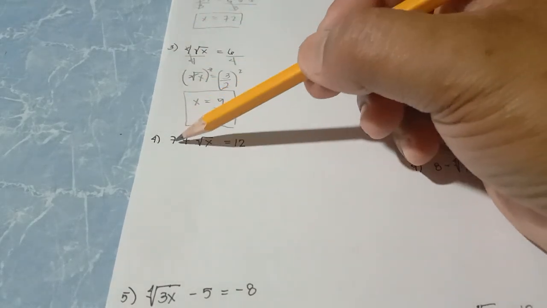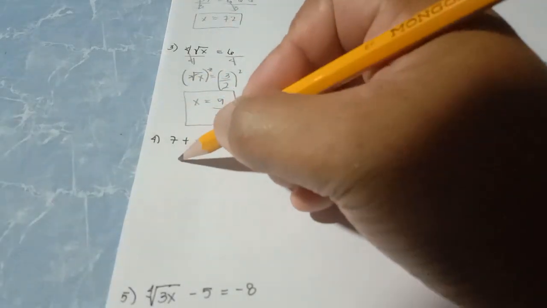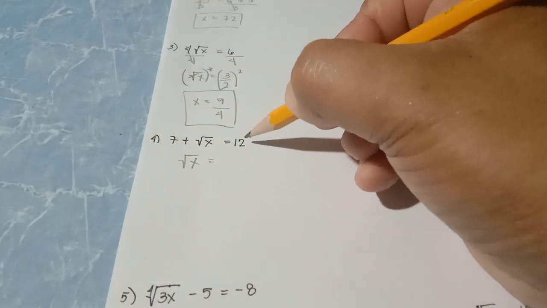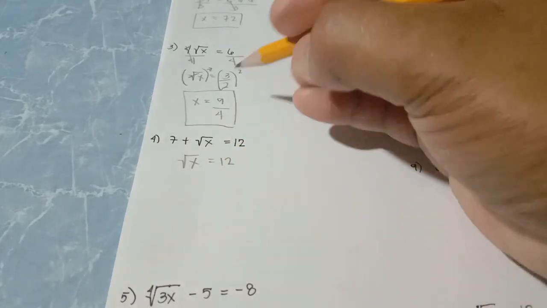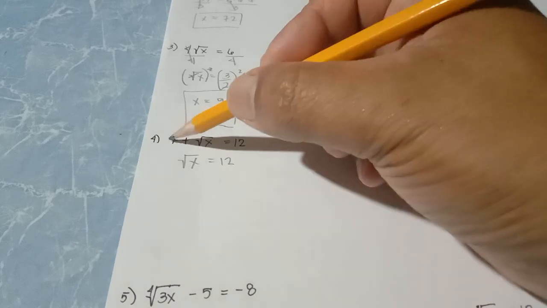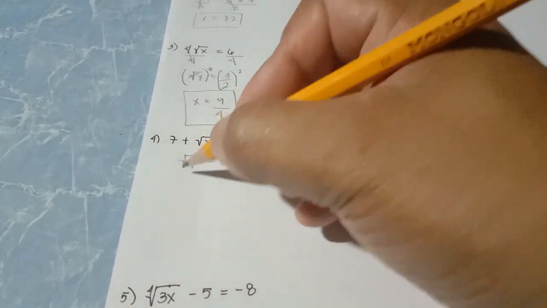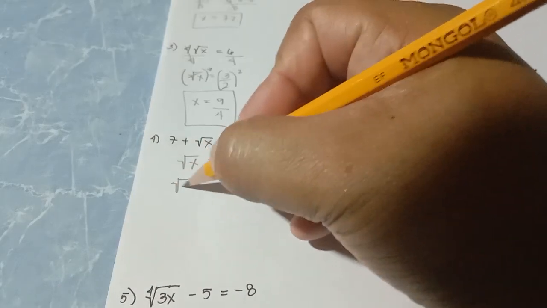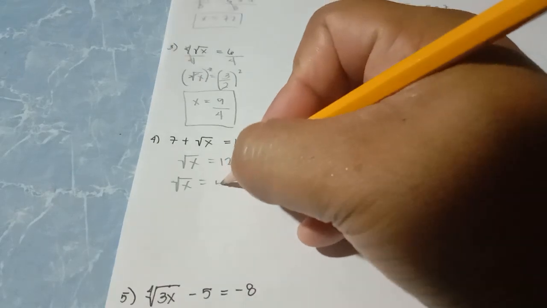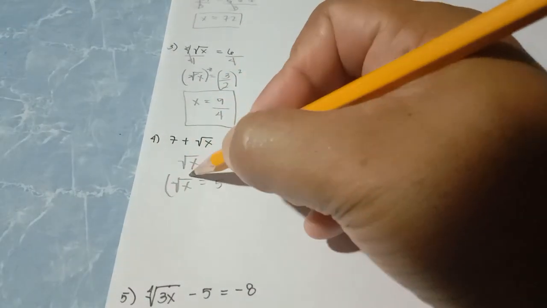So, walang ibang gagawin kundi ilipat lang ito para mag-solo lang itong square root of x. So, isulat ko na itong square root of x is equal to yung 12. Isusulat ko muna yung 12. And then, syempre, pag inilipat ko ito sa kabila ng equation, mag-change ng sign. So, from positive, magiging negative. So, minus 7 siya. And then, diretso lang ang sagot. 12 minus 7 is 5. Okay? Di ba? Back to basic tayo.